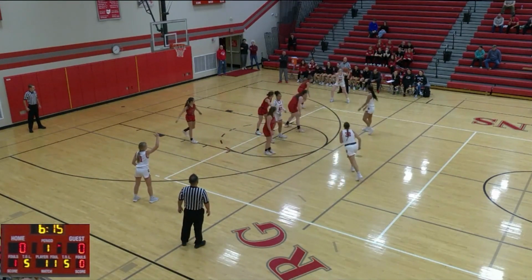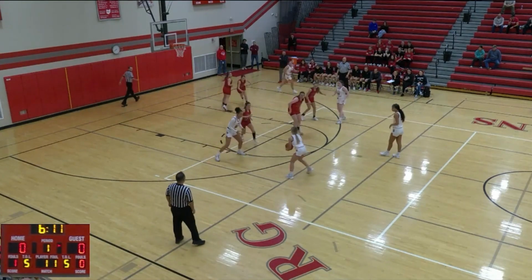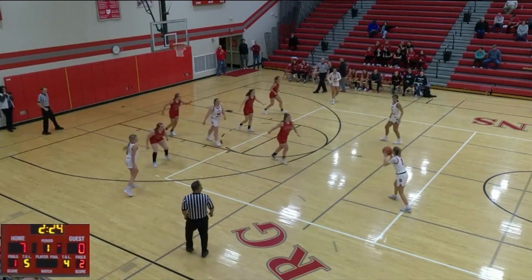First possession of the year. There's a pop. That's got to be a shot. She's a really good shooter. So that's a lot of time and nothing happening.